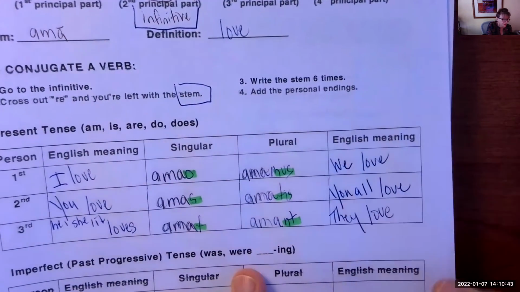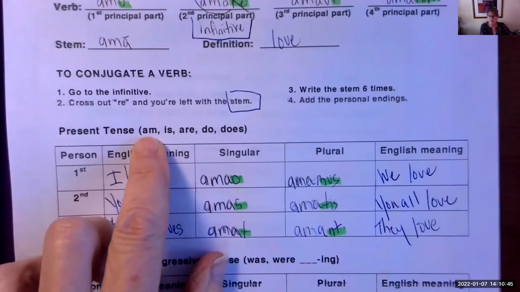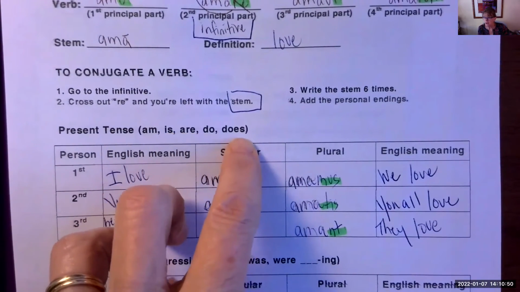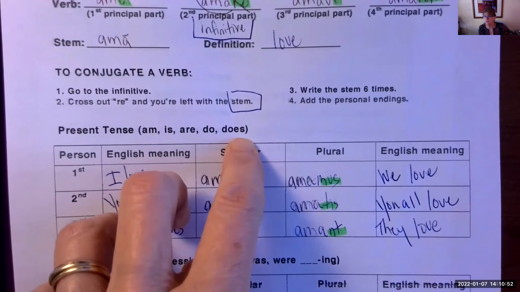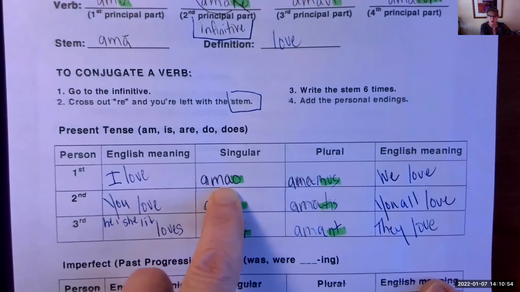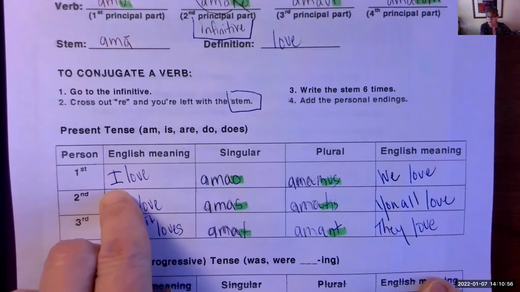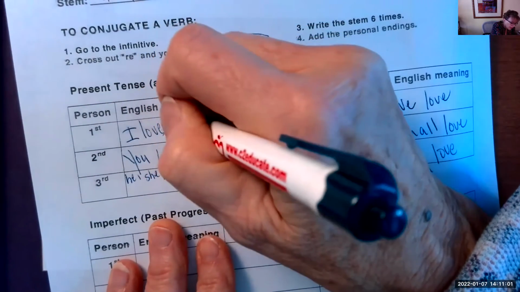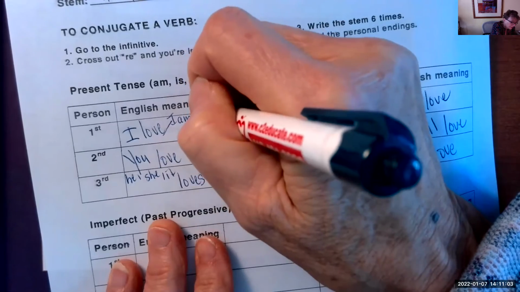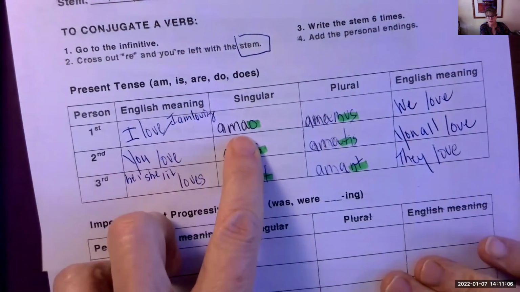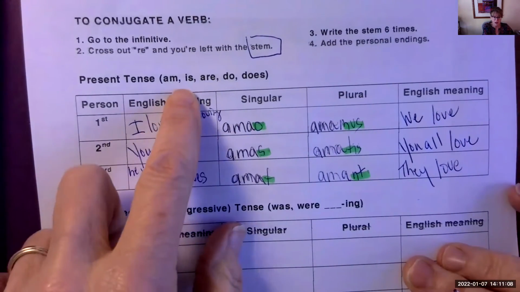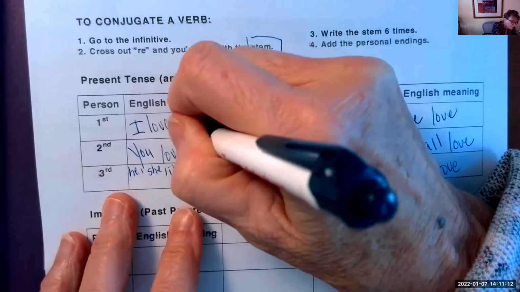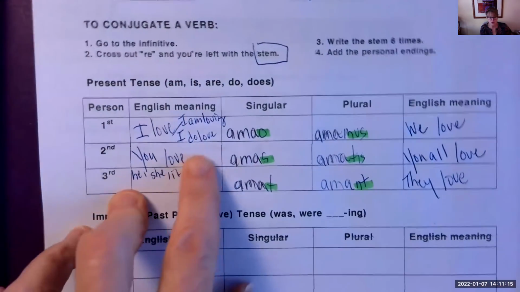So as you can see here, right here, I have some helping verbs. Am, is, are, do, does. So actually, there are three different ways you can translate amo. One way is I love. The second way is I am loving. Amo means the same way, I am loving. And the third way is the emphatic way, I do love.